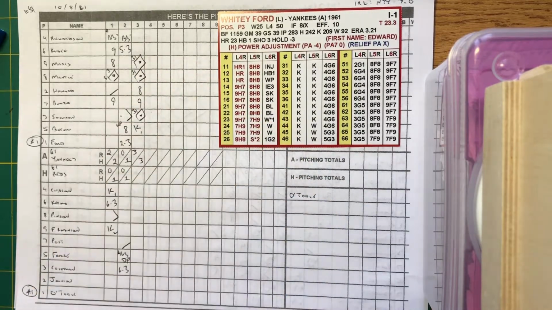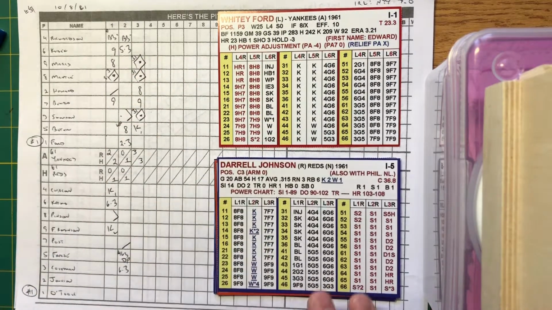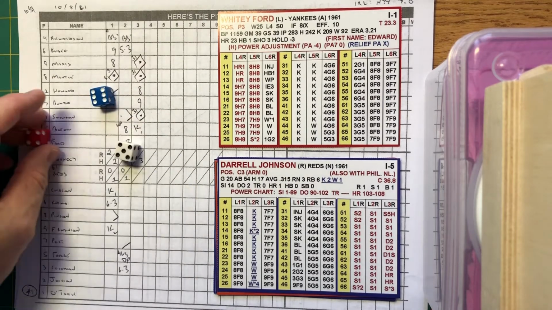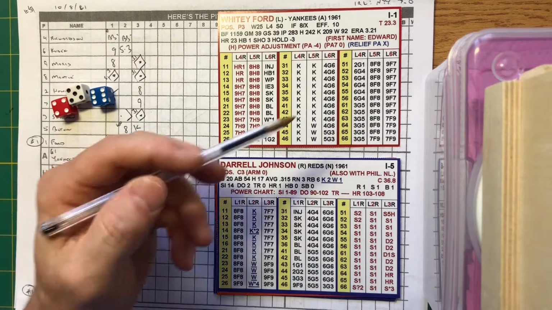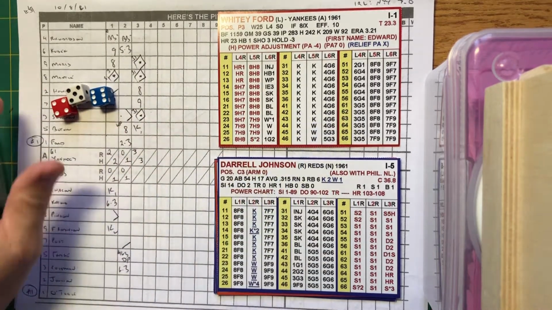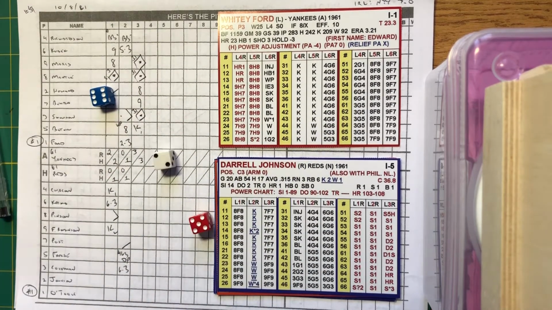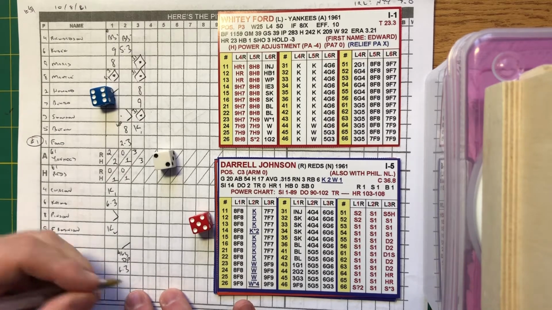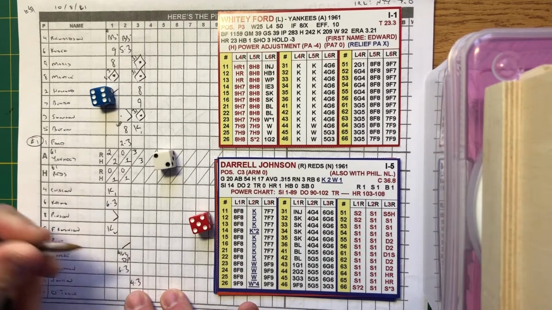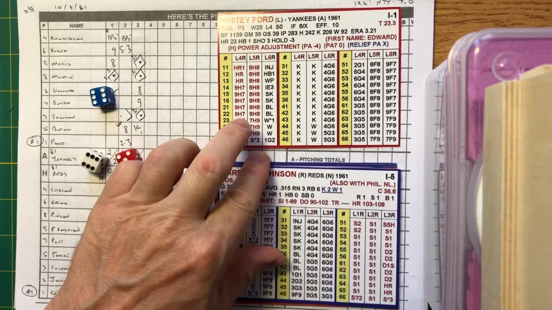Whitey looking for one of those shutdown innings after a big score by his team. Johnson at the plate. Ford to Johnson. The pitch, 456. Bobby Richardson to his left, gloves it, plants, and throws to Skowron for out number 1.